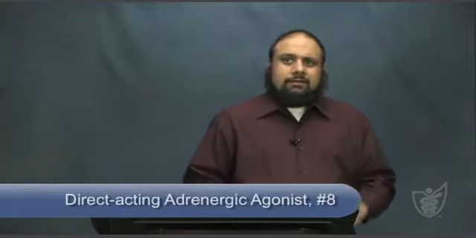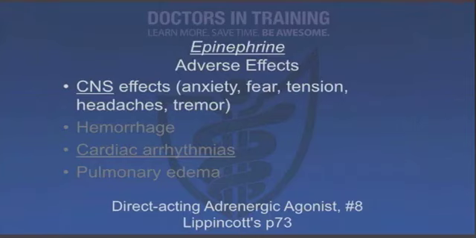Epinephrine, as you can imagine, has some adverse effects, and it becomes important to remember this, so dig out the PDR, take a quick look. Epinephrine causes CNS disturbances. Wait a second, didn't he say that epinephrine doesn't really cross the blood-brain barrier? Well, it does to a certain degree, all right?